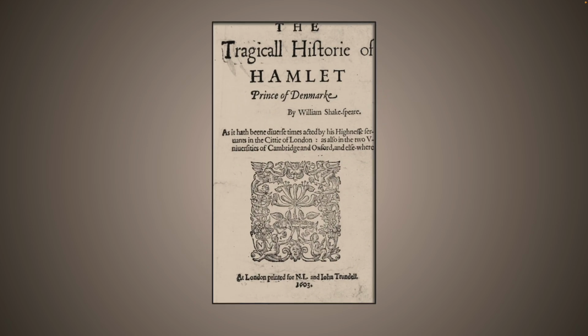And we'll look more at these in different lectures as we get into the individual plays. So the last quarto we're going to look at is the first quarto edition of Hamlet, probably Shakespeare's most famous play. This is the first quarto published in 1603, and it is one of the bad quartos. And we're not going to get into the details of that in this lecture, but I do want to point out something that's rather interesting about this title page.